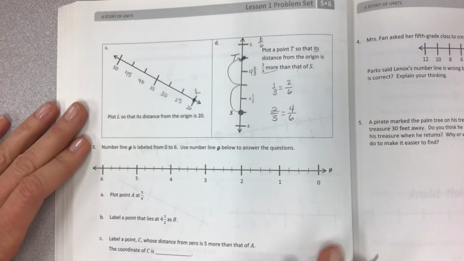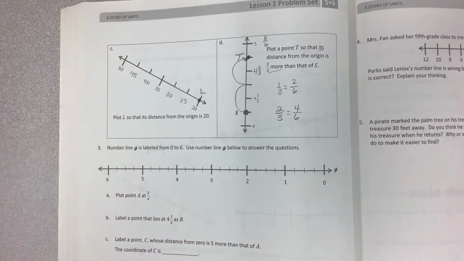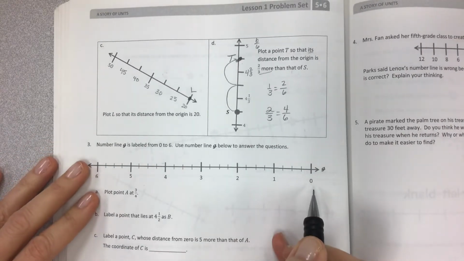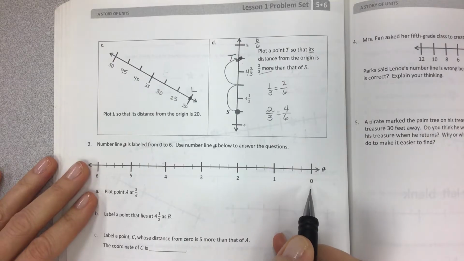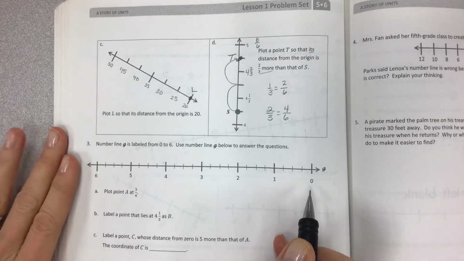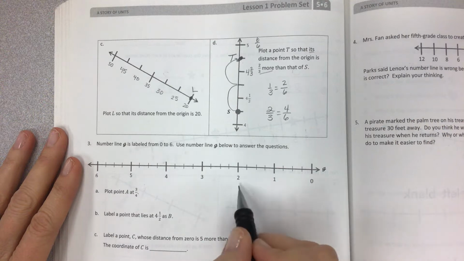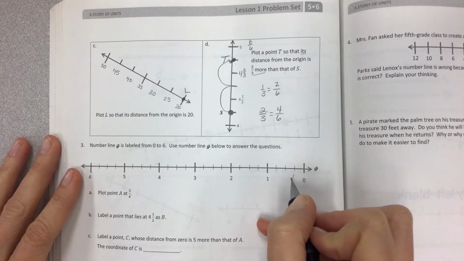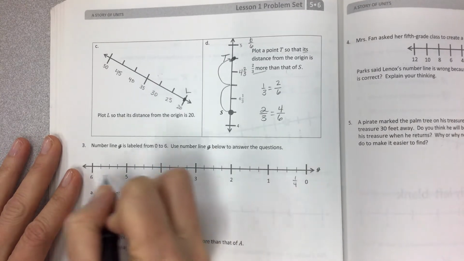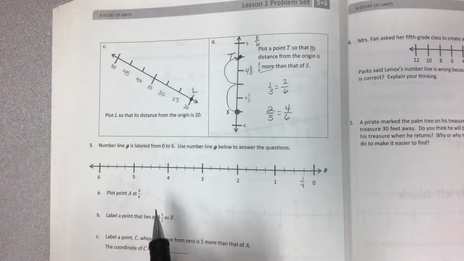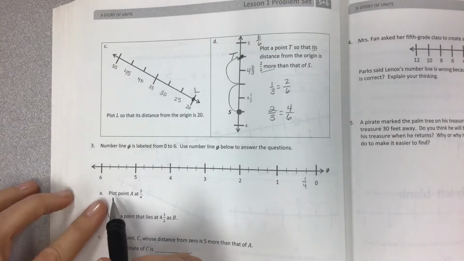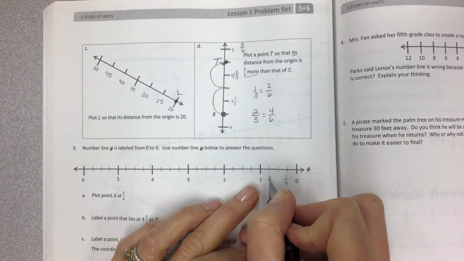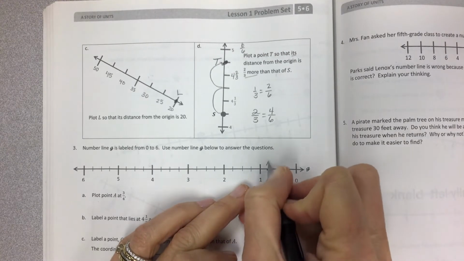So next, number line G, fancy G, is labeled from 0 to 6. Use the number line G to answer the questions. Note that 0 is on the right. So they do a pretty good job in this lesson of giving you all these crazy number lines. 0, 1, 2, 3, 4, 5, 6. How many in between? 1, 2, 3, 4. That means each one is a fourth. You could number the whole thing if you wanted to, or you can just wait until the task tells you to. Plot point A at 3/4. So 1/4, 2/4, 3/4, and A.